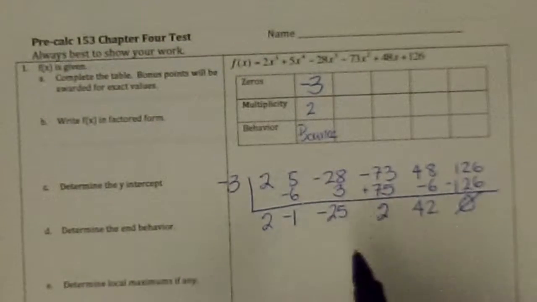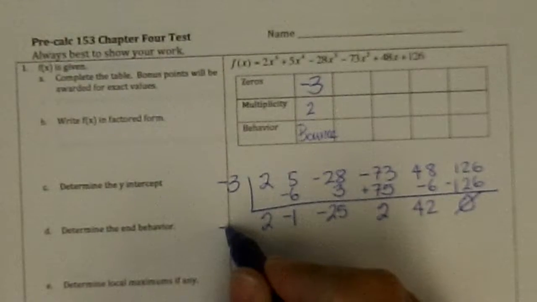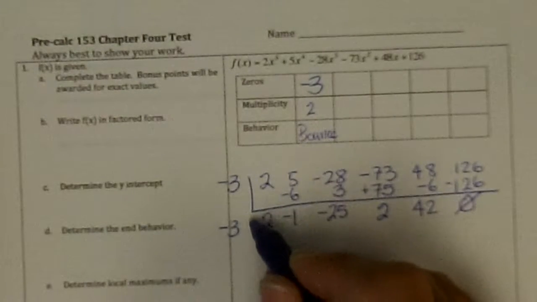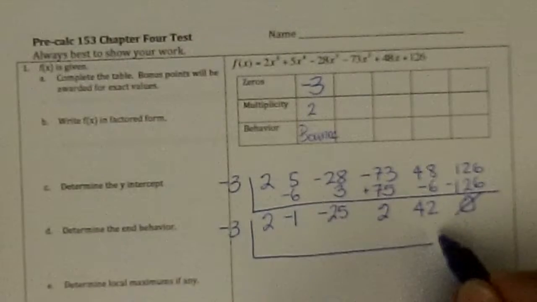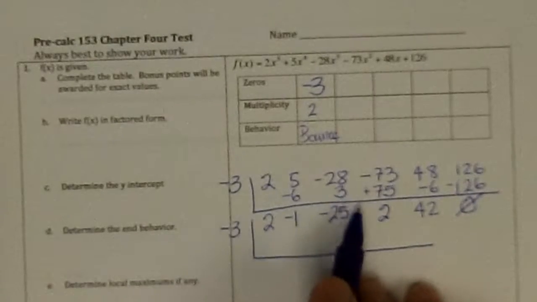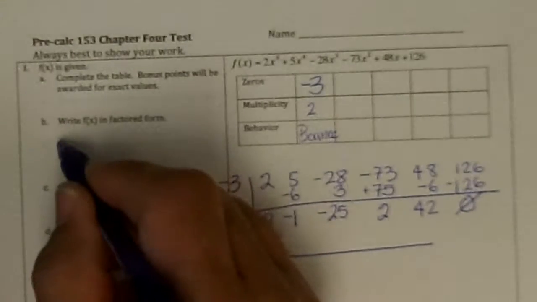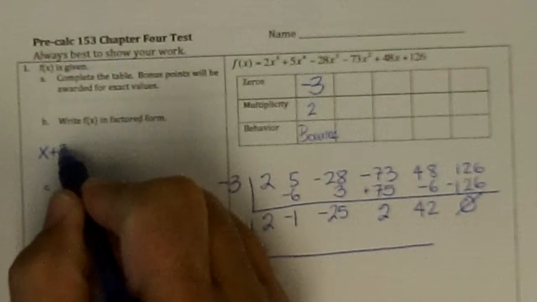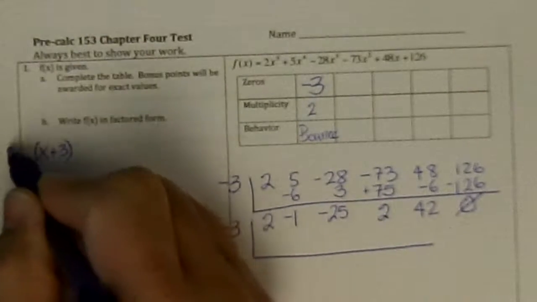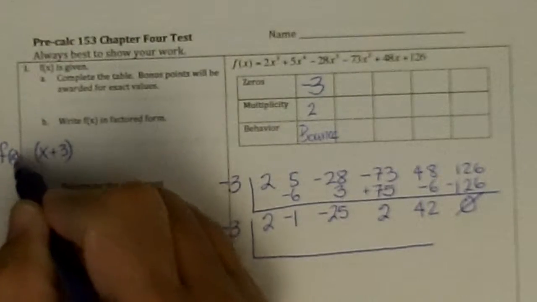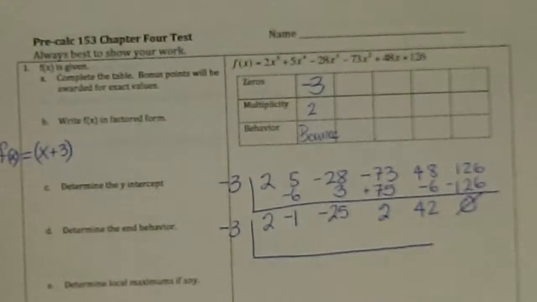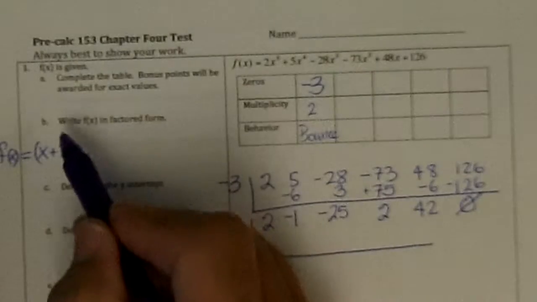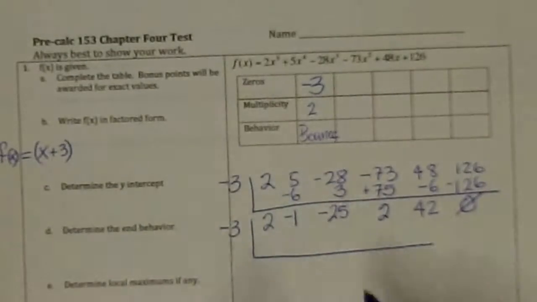But we thought twice because it was a bounce. At least I did. And so I'm going to put the negative 3 into what I have. Because what I've learned so far is that x plus 3 is a factor. Now I'm going to try it again, and if it goes again, I'm going to be able to square this, which is what I think it is. The multiplicity is basically the power of the term.